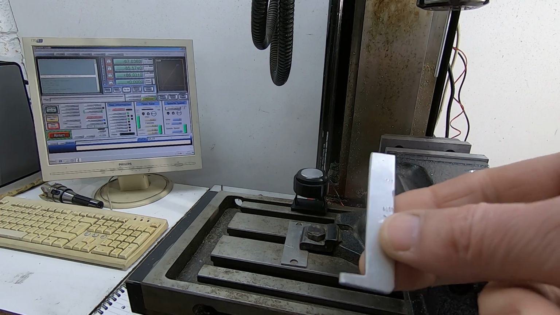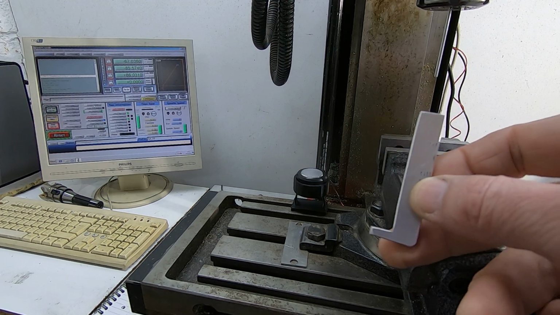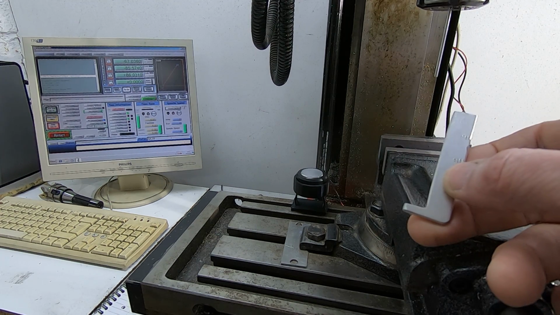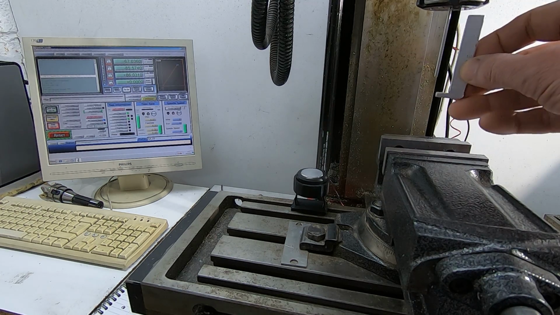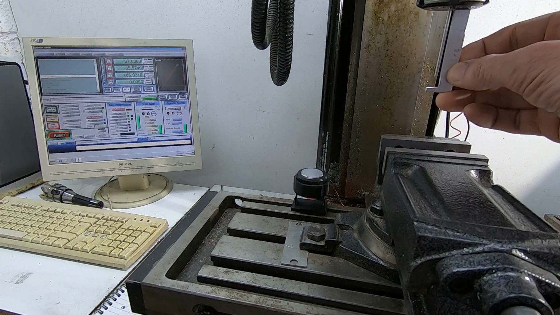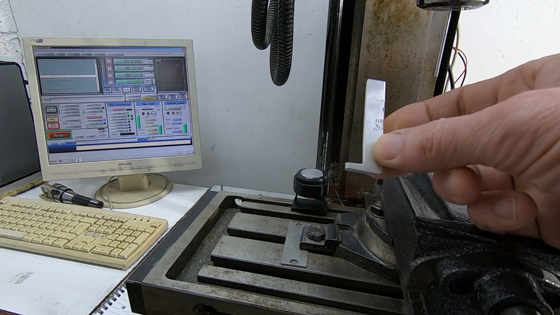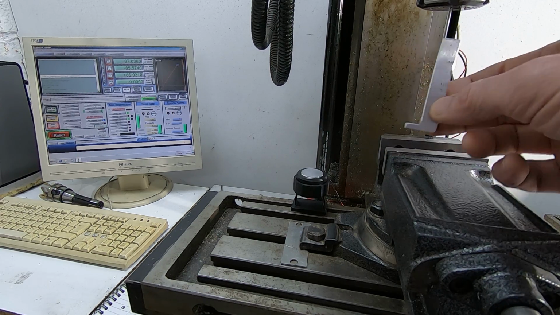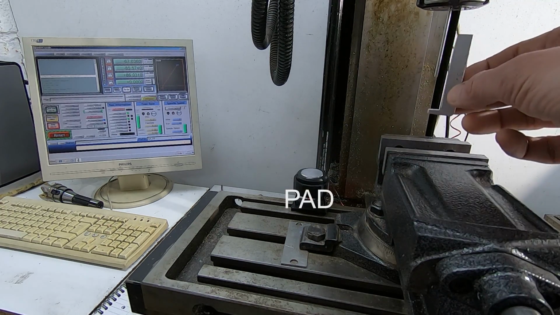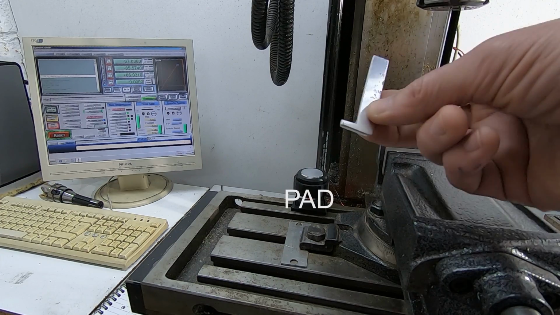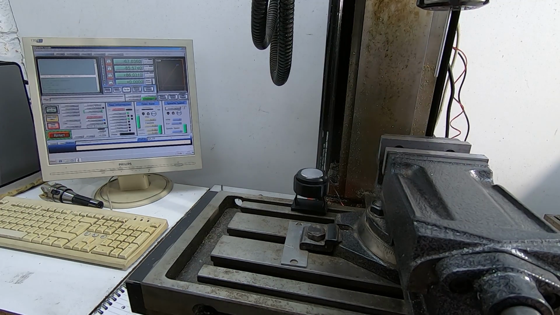I also have a little template here. I've got several of these depending on which particular template I'm running or which particular macro I'm running, and this is just a tool check. That's the maximum length of tool from the collet I can use before it will smash into the tool holder. As long as the tool's shorter than that, then I know that we are good to go.